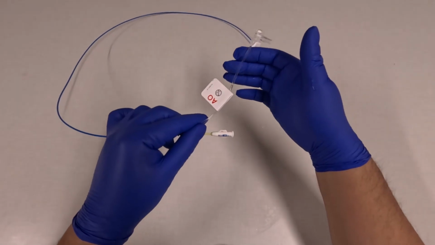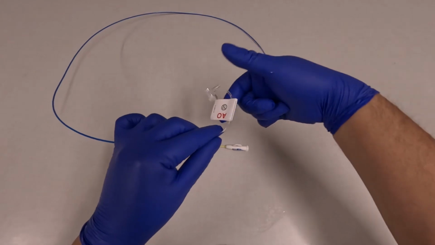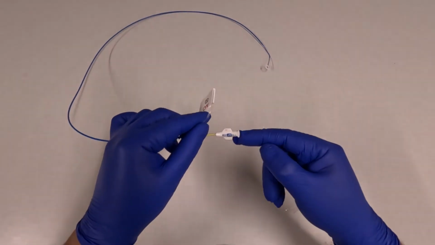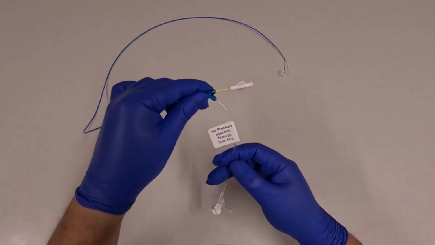You can see that the side arm connects to the AO, and the straight channel connects to the pigtail portion. High pressure injections are not to be performed through the side arm.